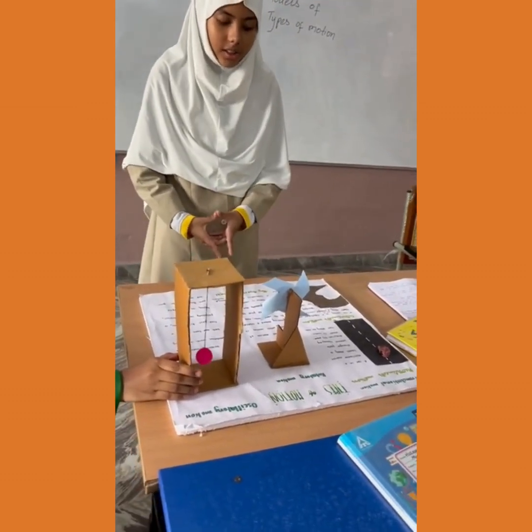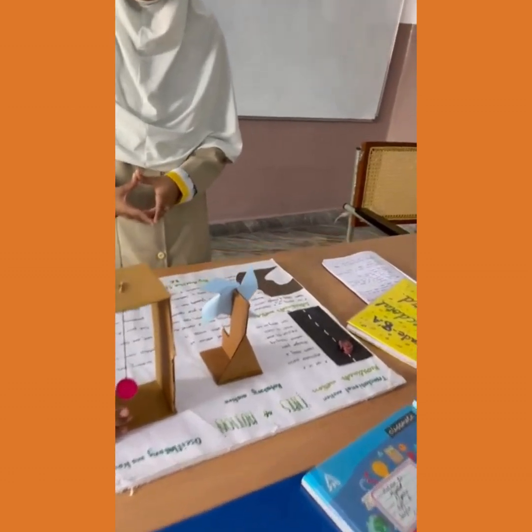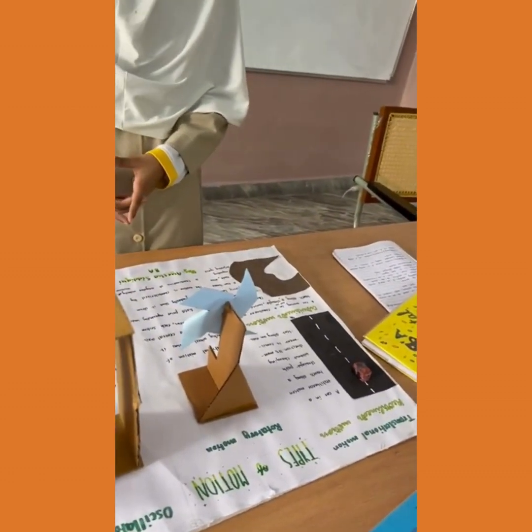The next part of this is curvilinear motion. A car moving in a curvilinear motion travels along a not so straight, curved path.